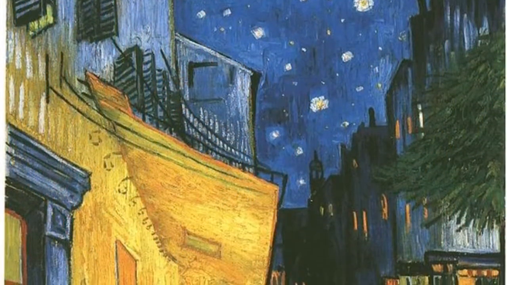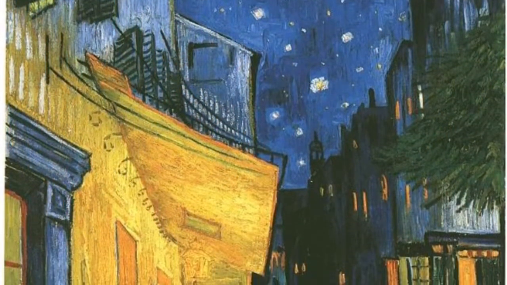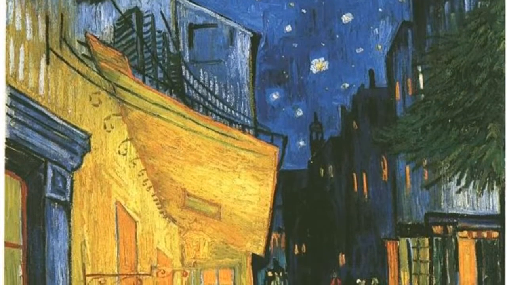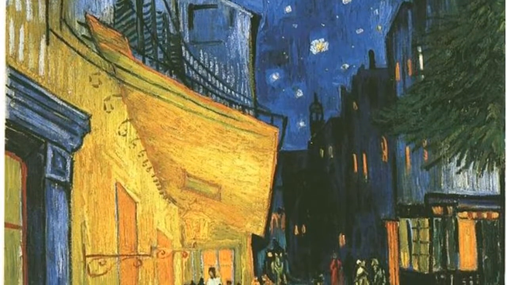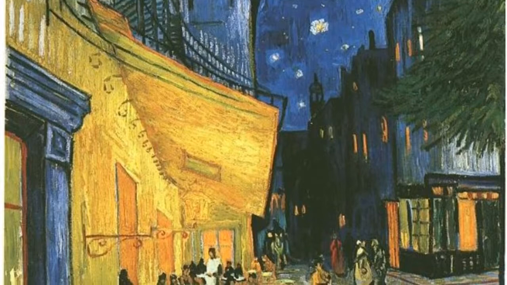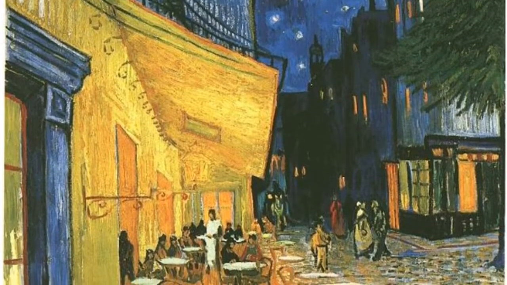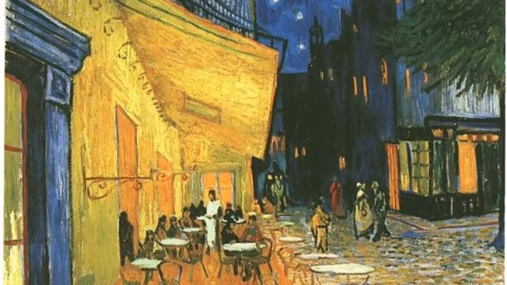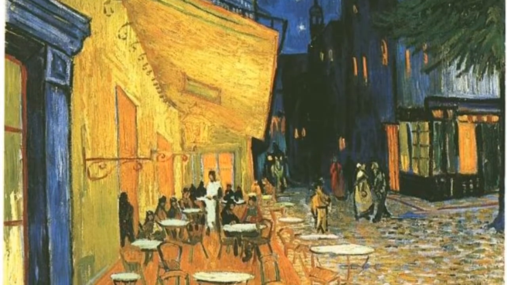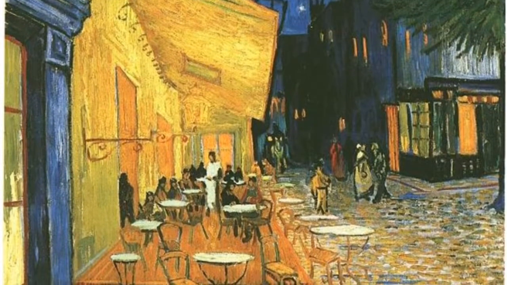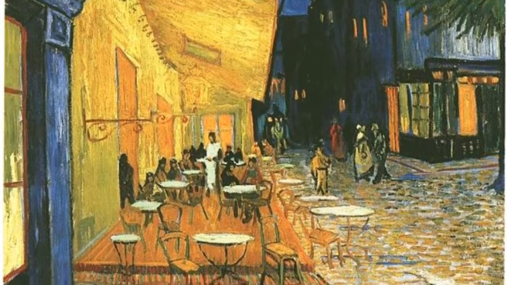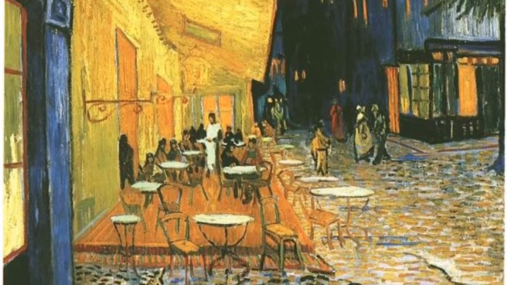This well-known piece of art by Vincent van Gogh serves as a perfect example of a painting that demonstrates all the different types of elements and principles. You can see line, you can see color, you can see contrast of light and dark and of colors, you can see form and the perspective of the painting, and you can see texture and value.